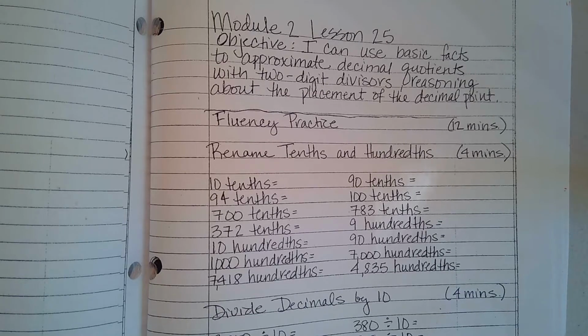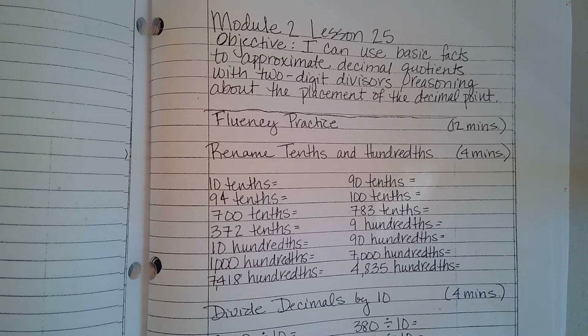This is EngageNY, Module 2, Lesson 25. Read the objective out loud while I read it. I can use basic facts to approximate decimal quotients with two-digit divisors, reasoning about the placement of the decimal point.